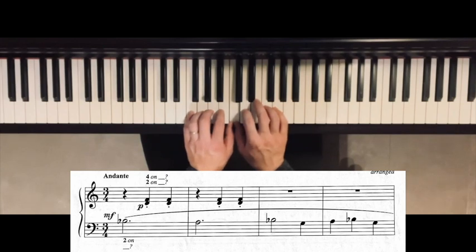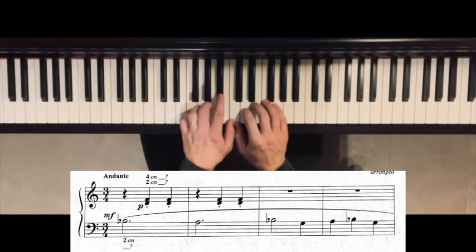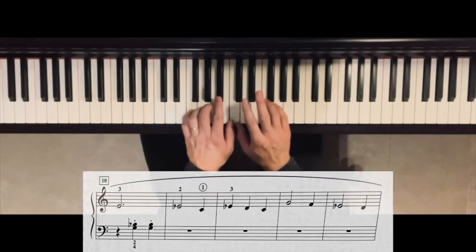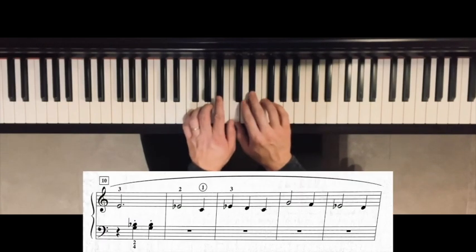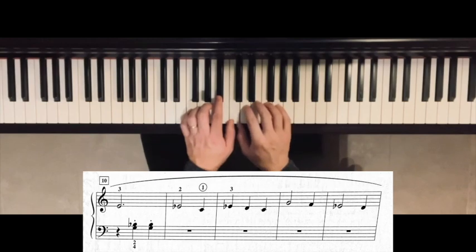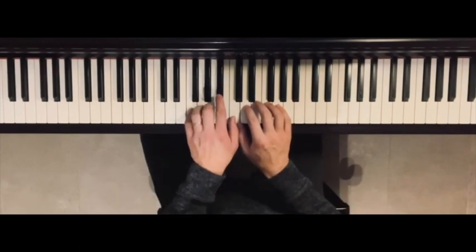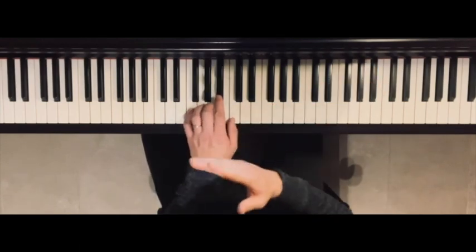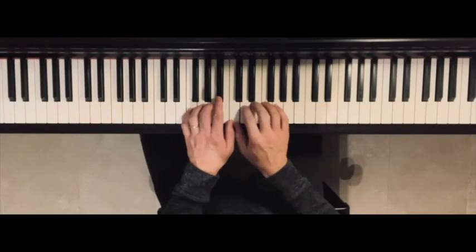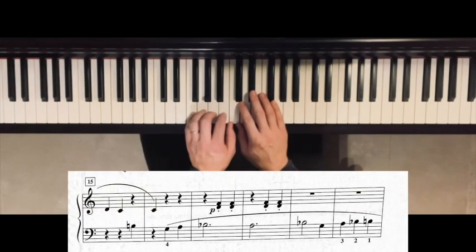Now we have a few more flats than the last piece. There's a lot of B flats written, and then there's a lot of E flats written in the right hand. But here we also have to be aware of when they are not flat, because in the romance, all the flats we saw stayed flat basically the whole piece. They never used a B natural in that piece. Now in this piece, there are B naturals. So whenever you see the natural sign, move your second finger back to B.